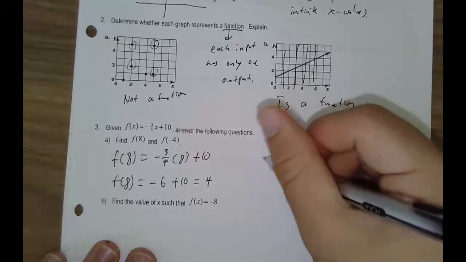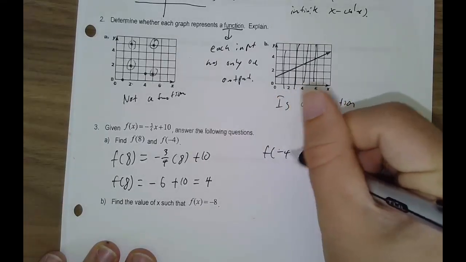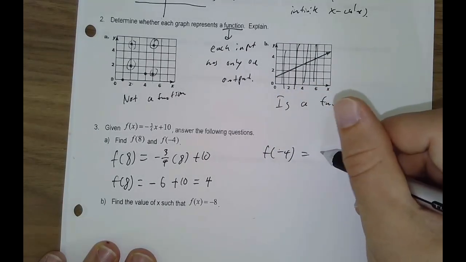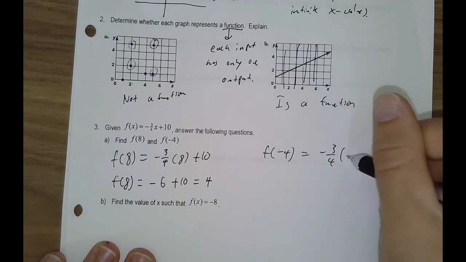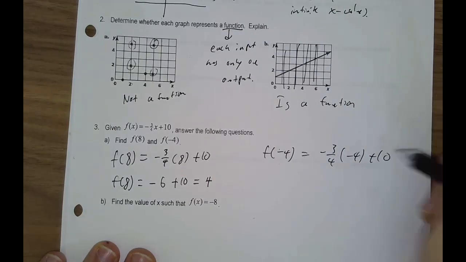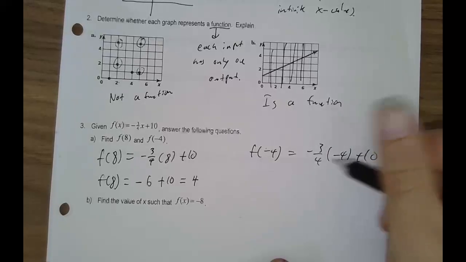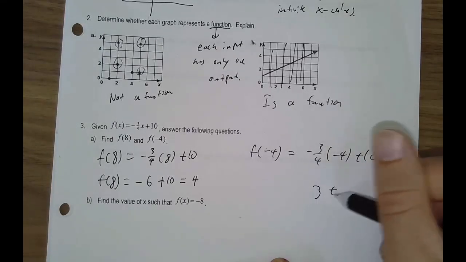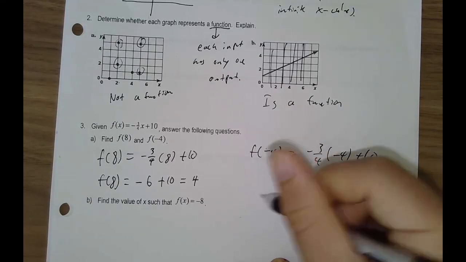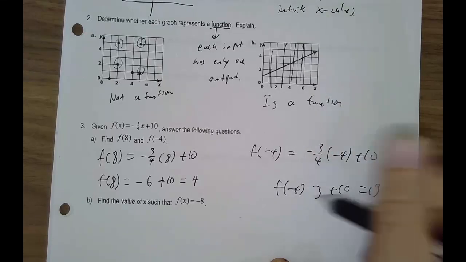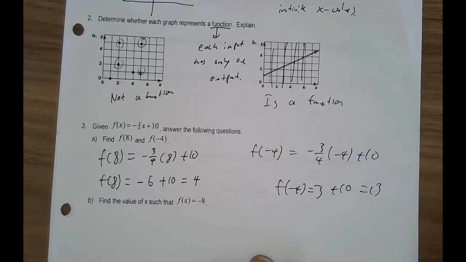Okay, f of negative 4 is a different question. F of negative 4 we solve the same way: negative 3/4 times negative 4 plus 10. Just replace that x with a negative 4. Then here we're going to have a 3 plus 10, which is 13. So f of negative 4 equals 13.